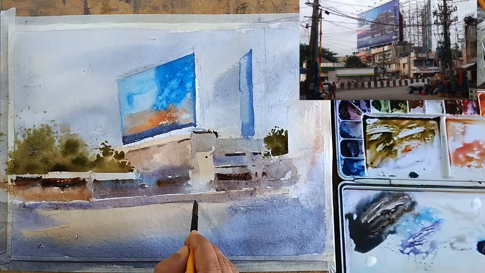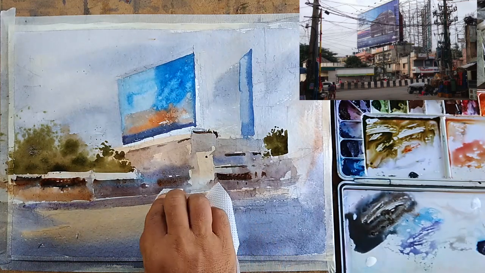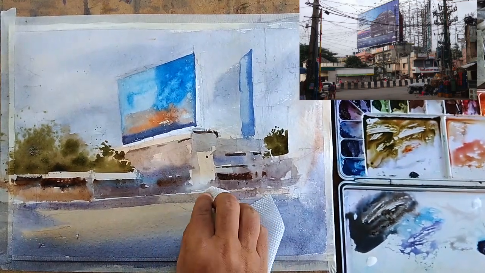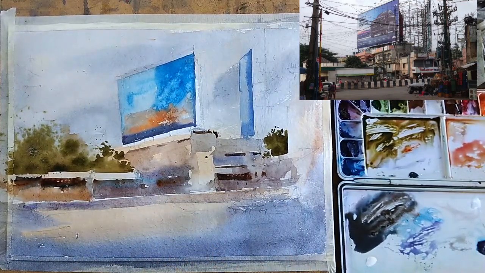Okay. And while this is still wet, I'll take out some tissue paper, and this area, the light falling area, I'll take out a little bit so that it looks a little bit lighter here. Okay, now we have most of the things defined.